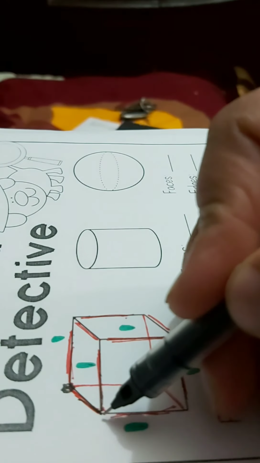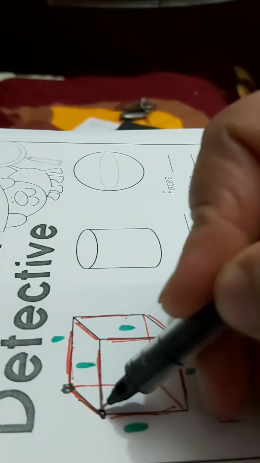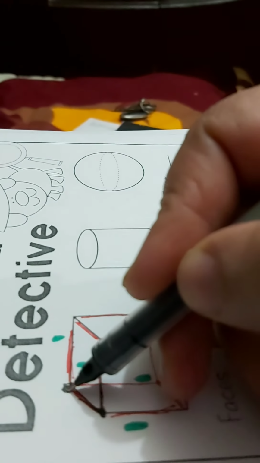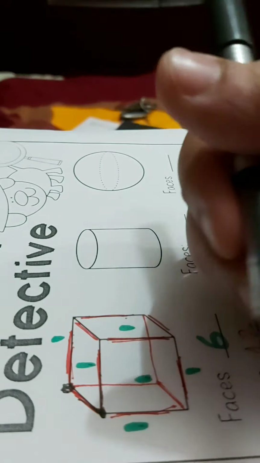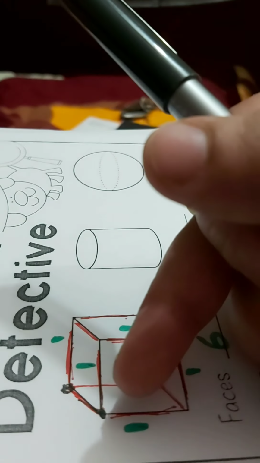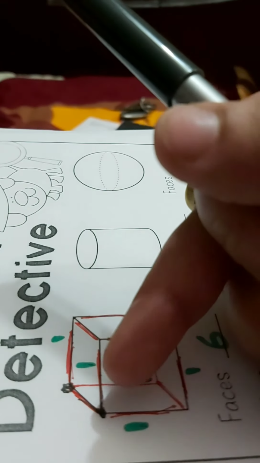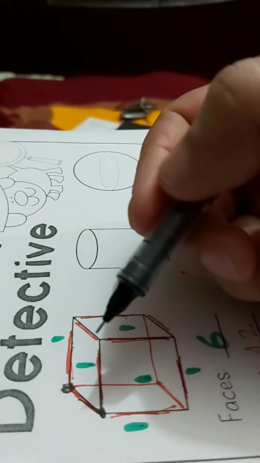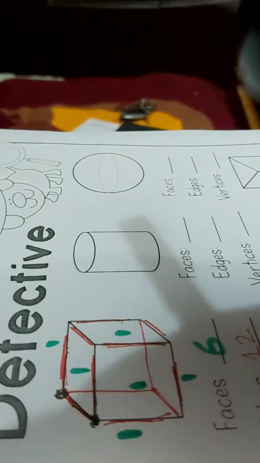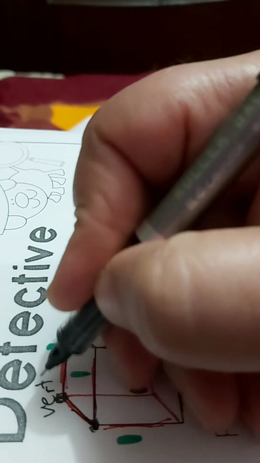So edges meet in one point, and this is called a vertex. One point is called a vertex.